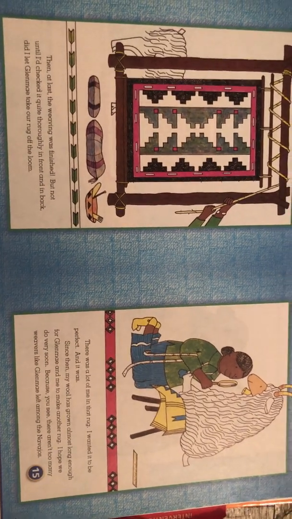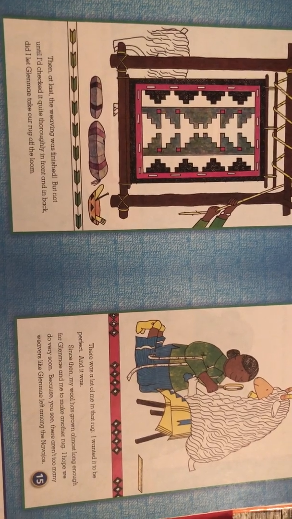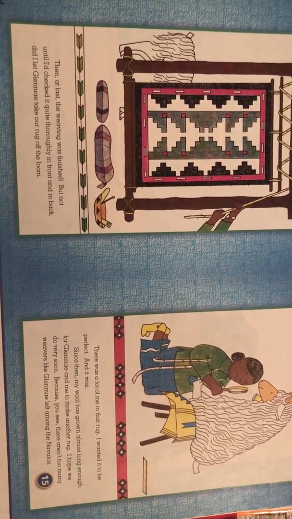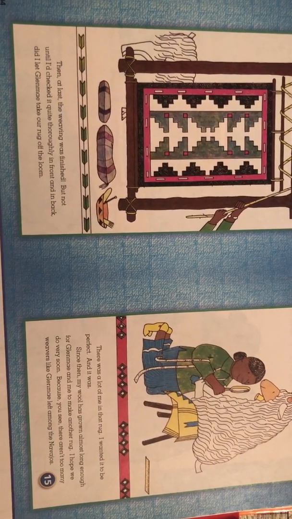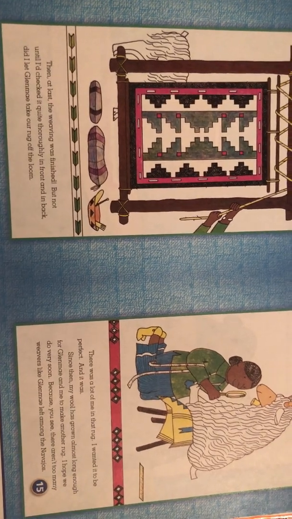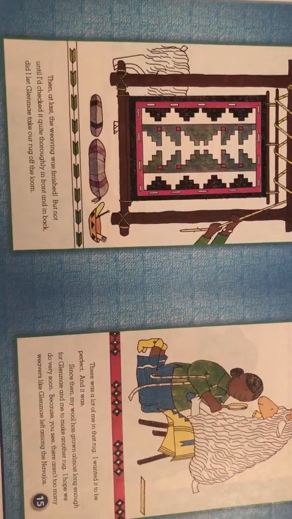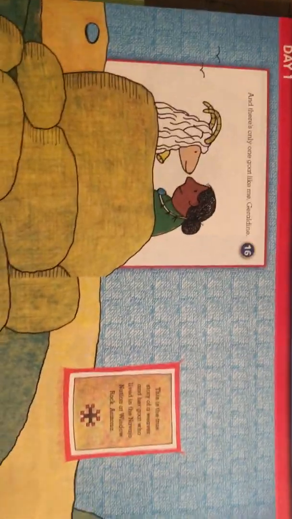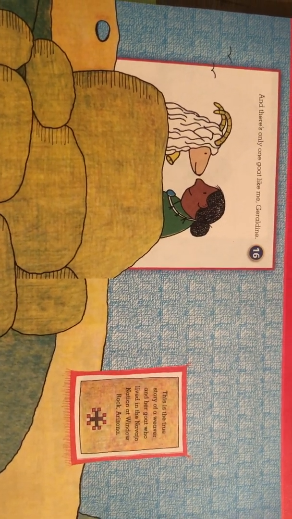So why do you think Navajo rugs are so special? Well, if there's not many Navajo weavers left, and because it takes such a long time for a Navajo weaver to make a rug, and they're never copied, that makes those rugs very special. And there's only one goat like me, Geraldine.